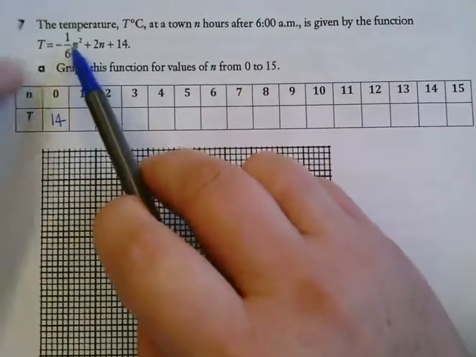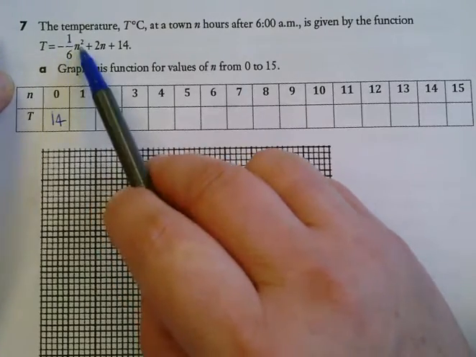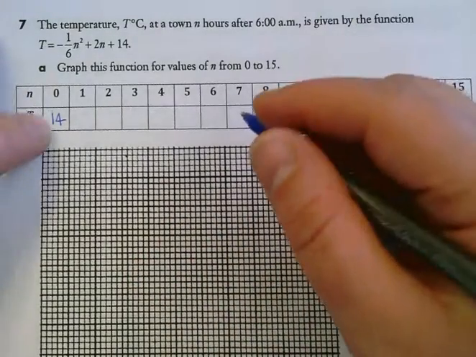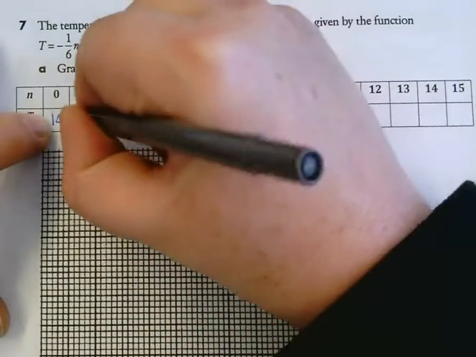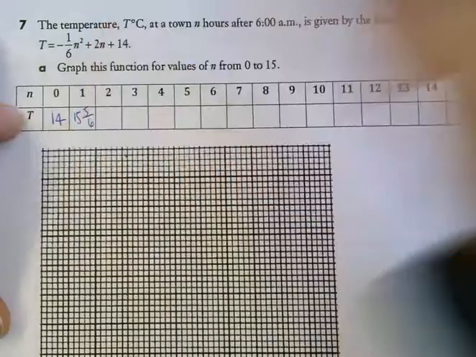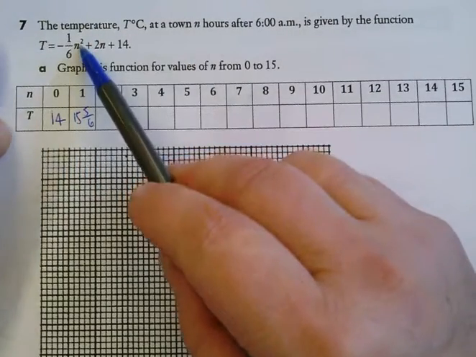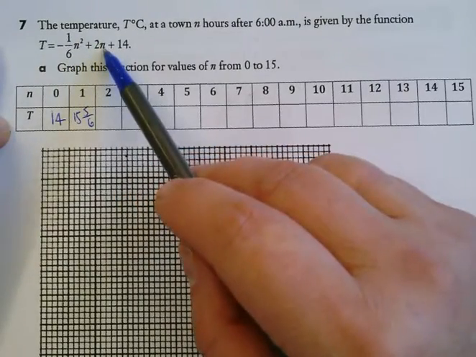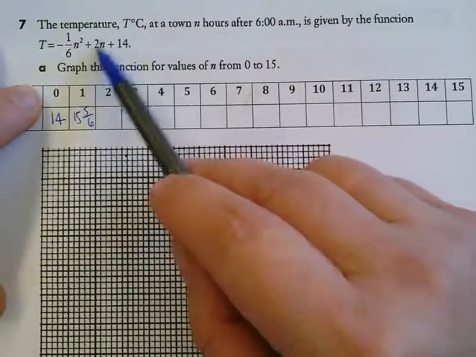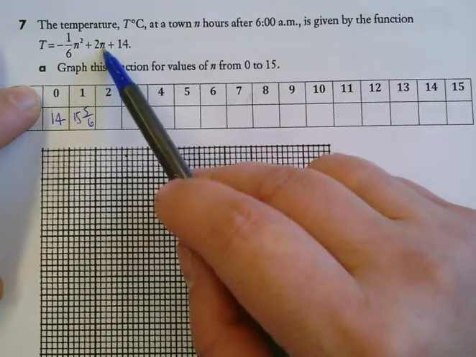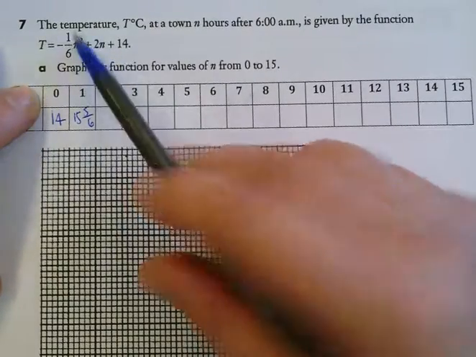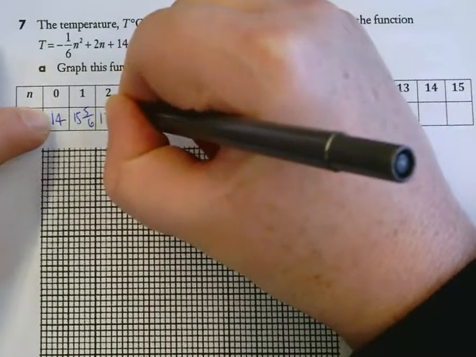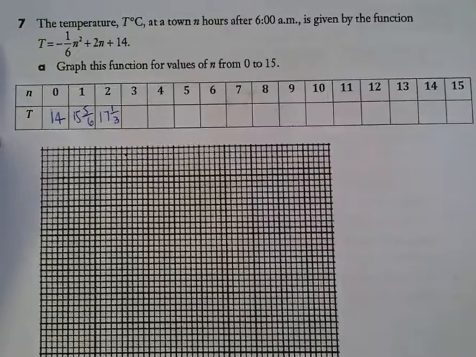And when n is 1, you get negative 1 sixth plus 2 plus 14, 16 minus a sixth. You get 15.8, you get 15 and 5 sixths. When n is 2, n squared is 4. Negative 4 sixths plus 4 plus 2 times 2 is 4. You can put it on your calculator if you want. For 18 minus 4 sixths. Isn't that 17 and 2 sixths or 17 and a third?